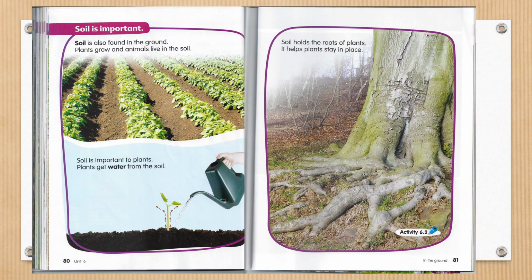All right. If we continue in our My Pulsar, here we have some information. Soil is important. Soil is also found in the ground. Plants grow and animals live in the soil. Soil is important to plants. Plants get water from soil and nutrients too. Soil holds the roots of plants. It helps plants stay in place.